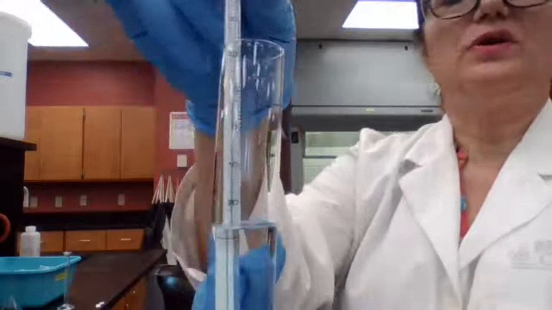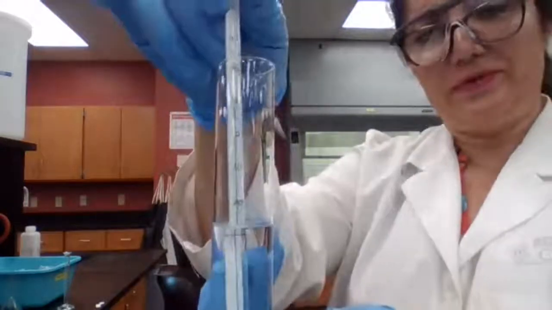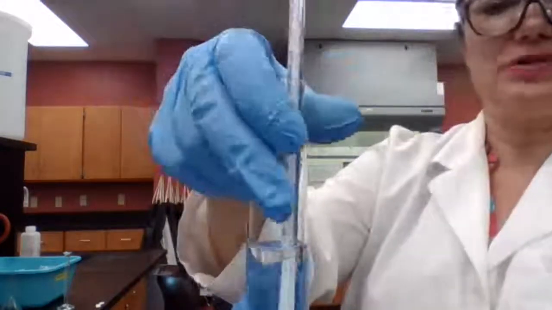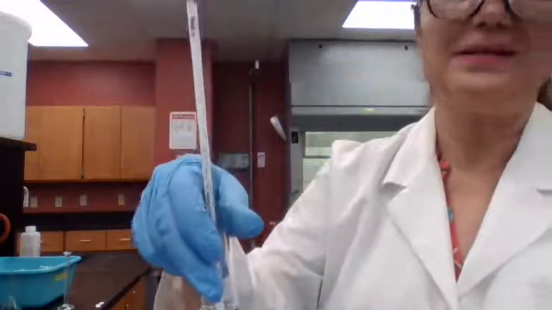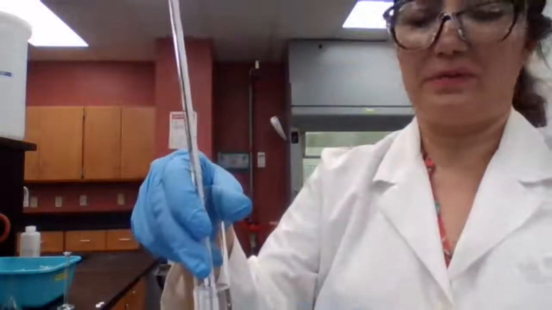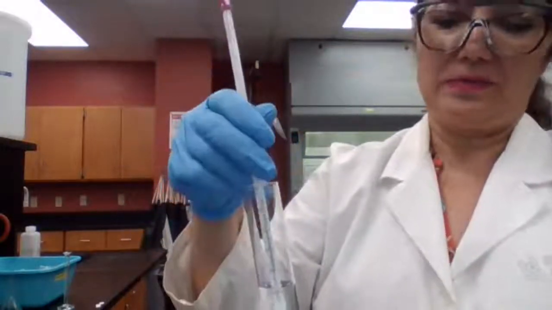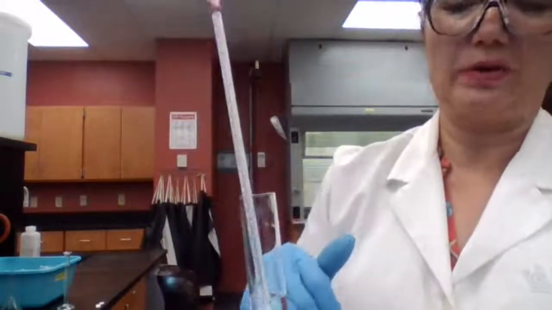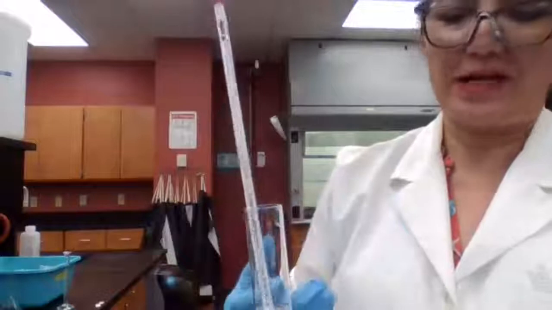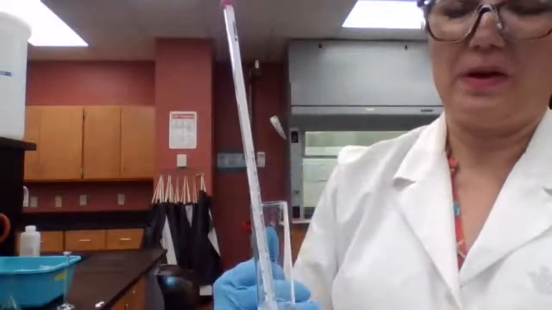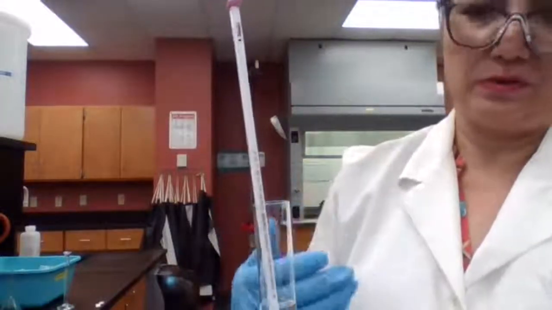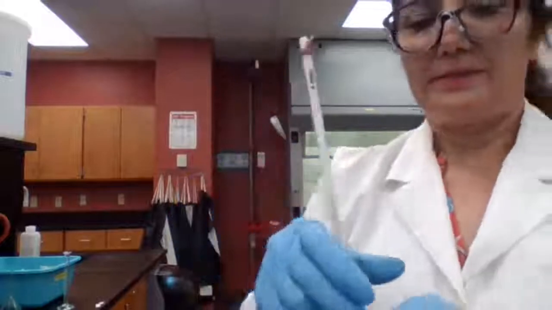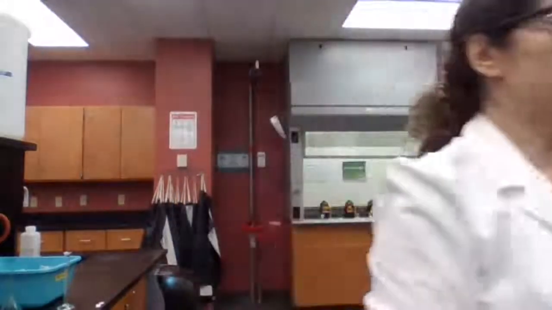All we want to know is if the temperature drops or increases. Since the temperature drops for ammonium nitrate, it means the solubility of ammonium nitrate in water is an endothermic reaction because it absorbs heat from water in order to dissolve. Okay, that was the last part of the experiment.